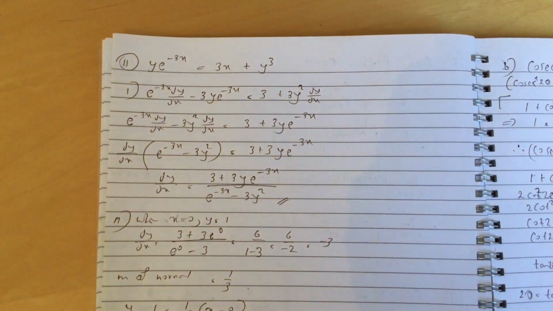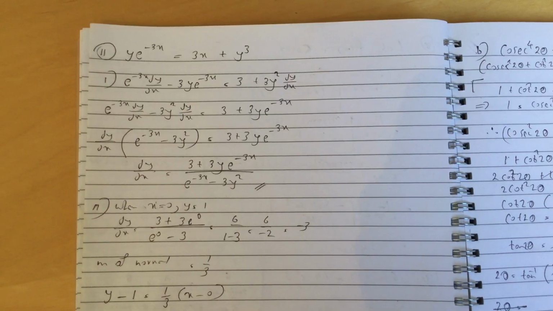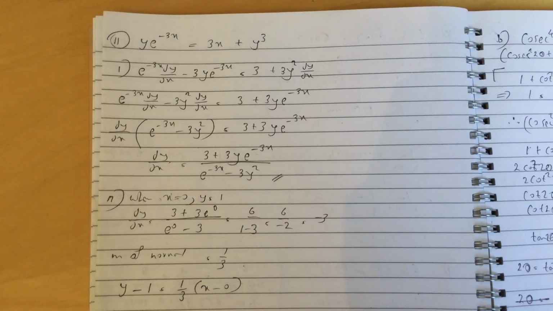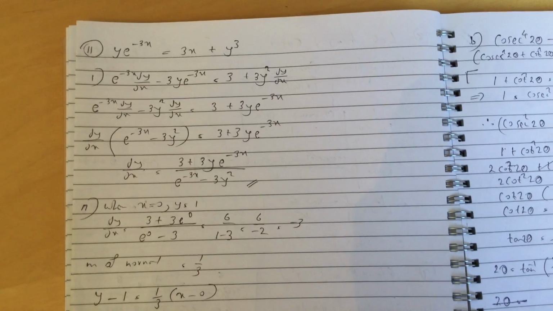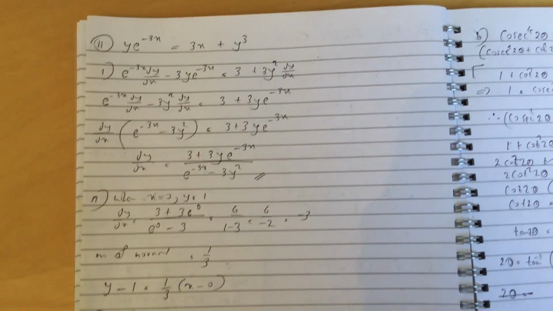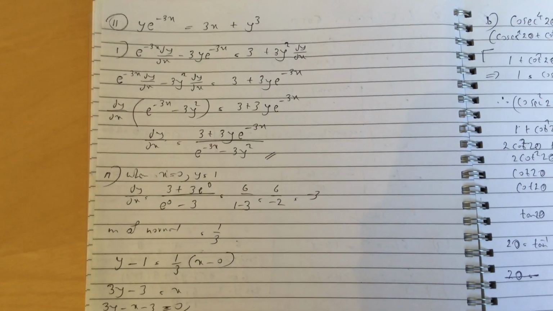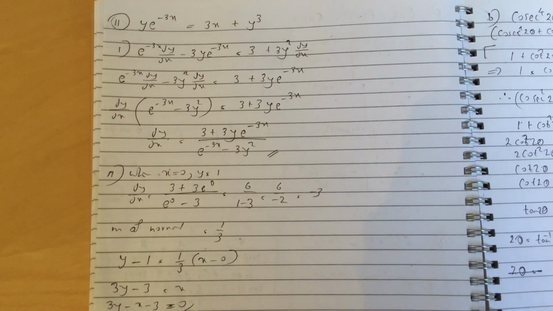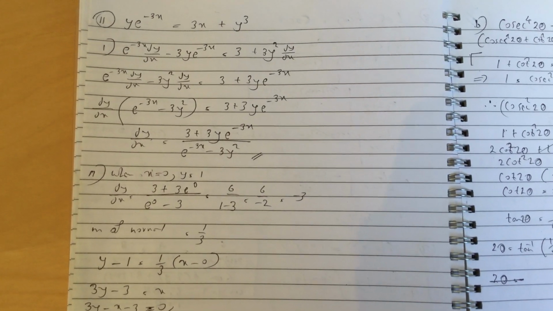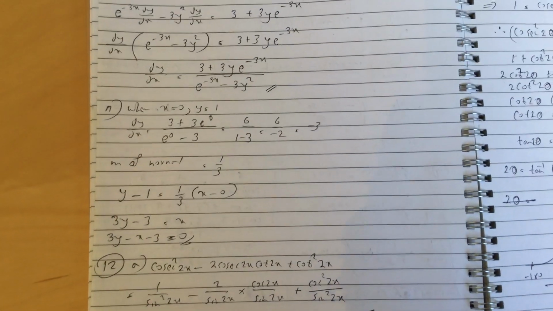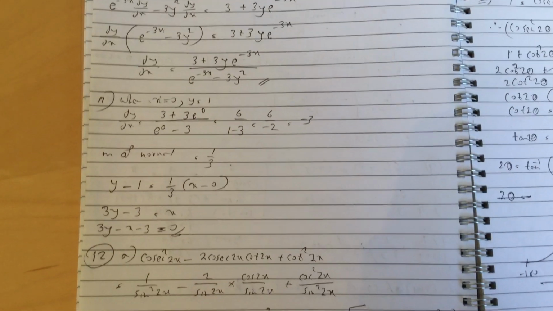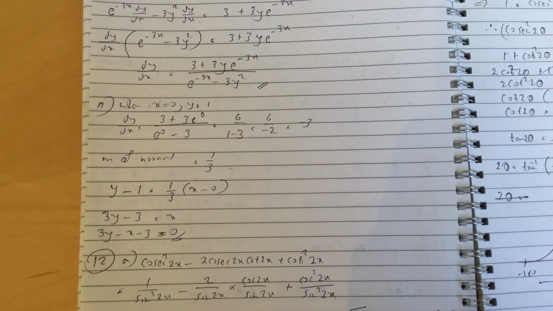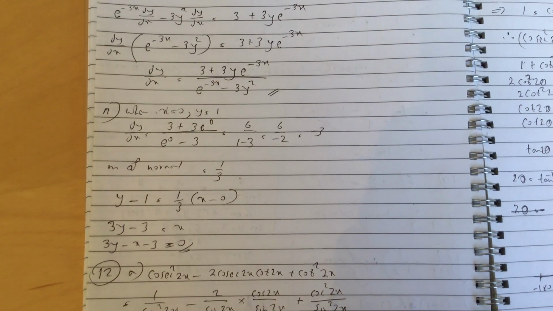So y e to the minus 3x equals 3x plus y cubed. When you differentiate that, you get e to the minus 3x dy/dx minus 3y e to the minus 3x equals 3 plus 3y squared dy/dx. And that simplifies to dy/dx equals 3 plus 3y e to the minus 3x over e to the minus 3x minus 3y squared. Then you work out dy/dx and the gradient of the normal, and you just plug it in and you get 3y minus x minus 3 equals 0 as the normal.